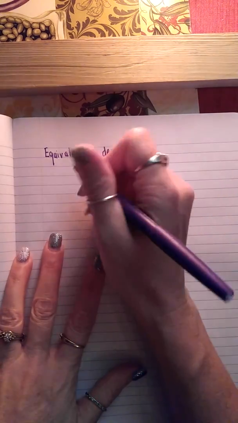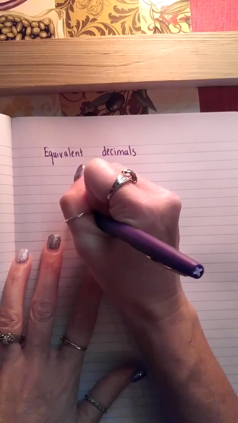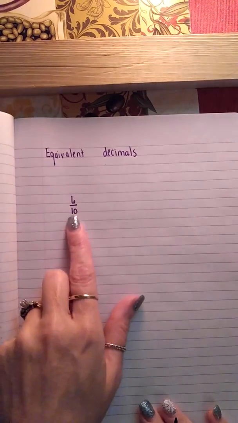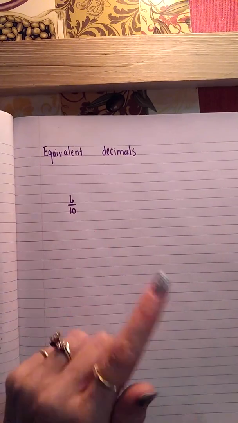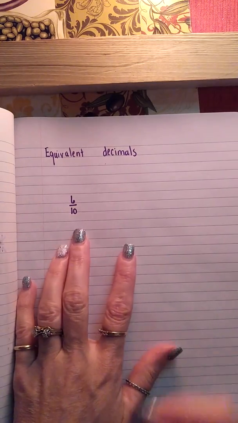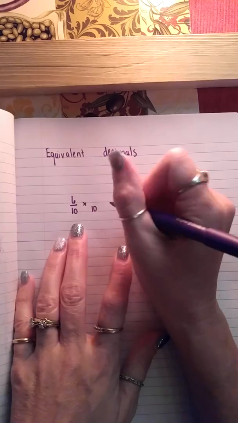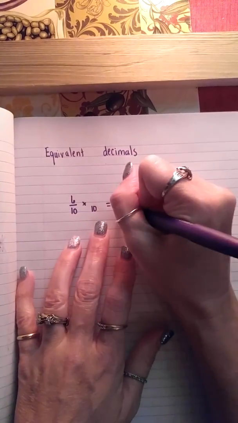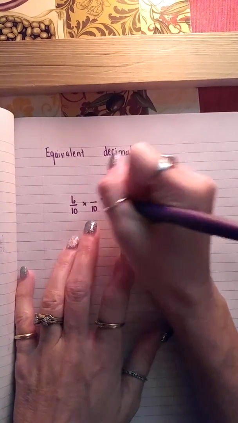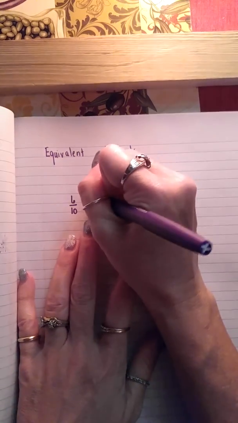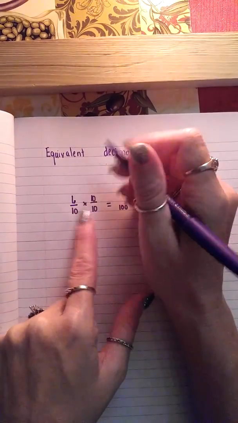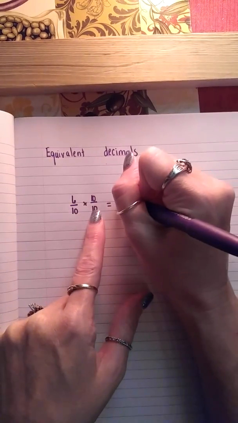So how that starts is if I have 6 tenths and I need to make that into a hundredths. Basically what we're doing is, how do I make a 10 into 100? Well, I multiply that times 10, because 10 times 10 is 100. And whatever I do to the bottom, I have to do the top. So I'm multiplying the top by 10 as well. 6 times 10 is 60.